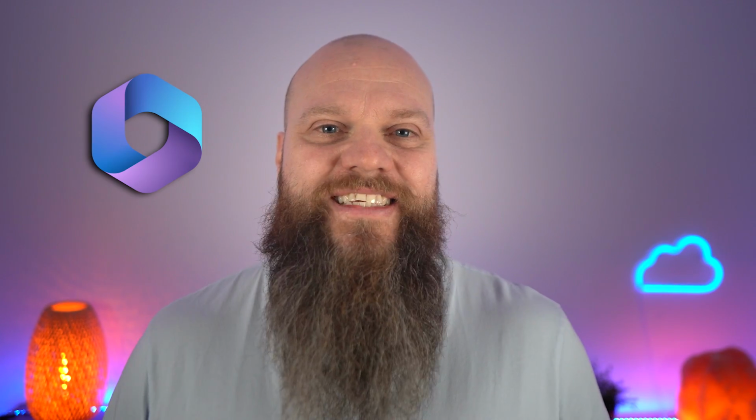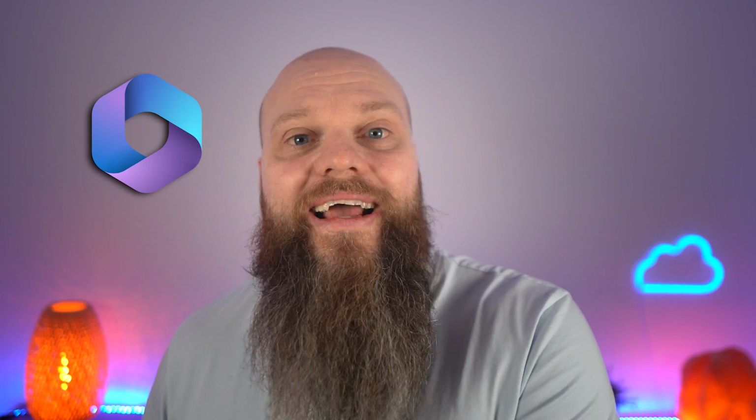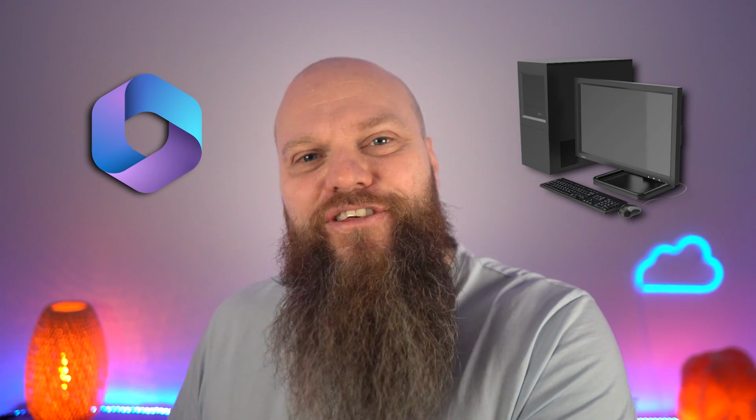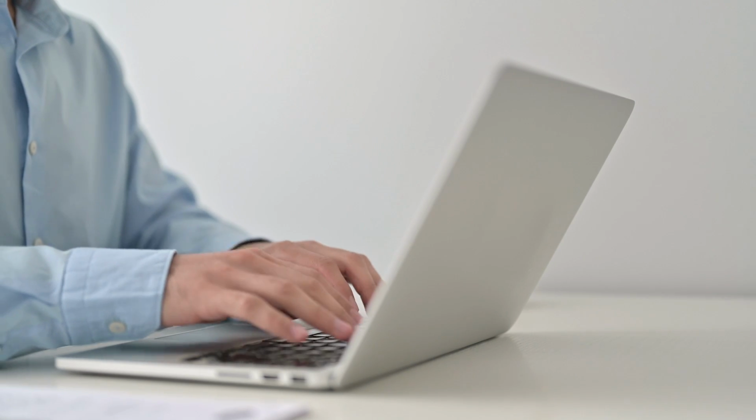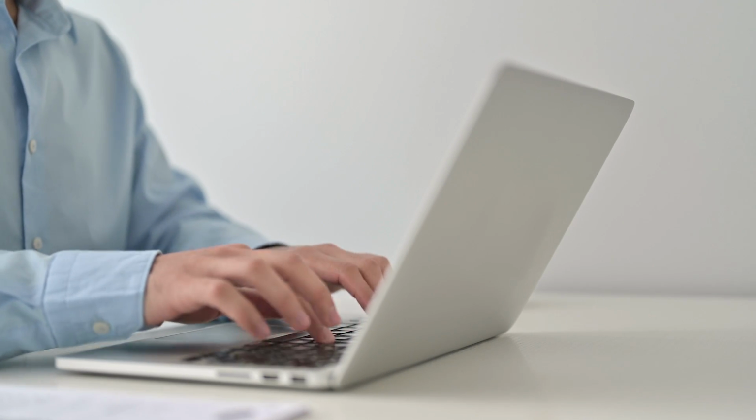Now, the great thing about using these in Microsoft 365 is that these templates are stored in Microsoft 365. So even if you haven't got your usual computer with you, you can hop onto any computer and use email templates over the web. So without further ado, let me show you how these email templates work. Let's jump onto that computer behind me.